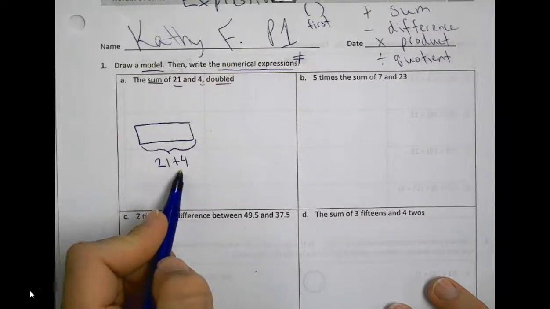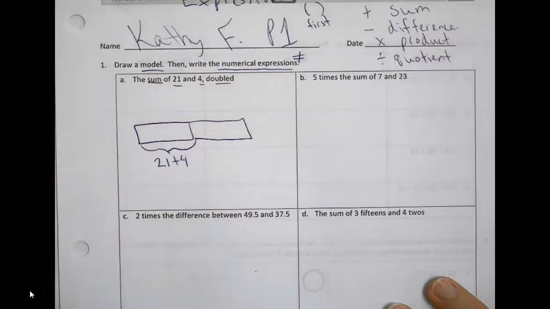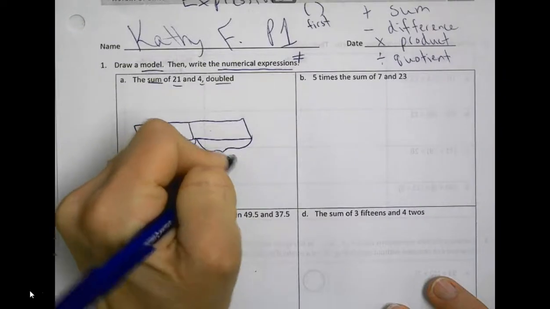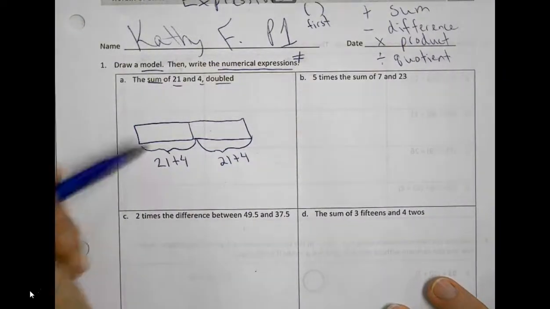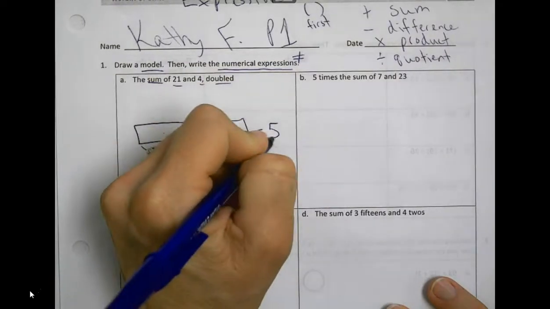Doubled means I need this thing twice or again. So if I draw it again, the box should be the same size, mine's not perfect. 21 and 4 doubled. If we solved it, that would be 25 plus 25, which would be 50.